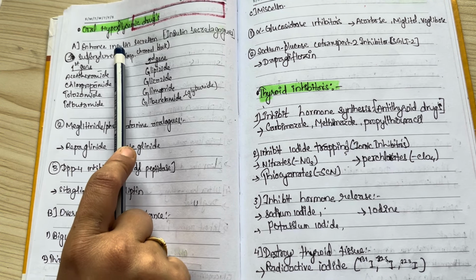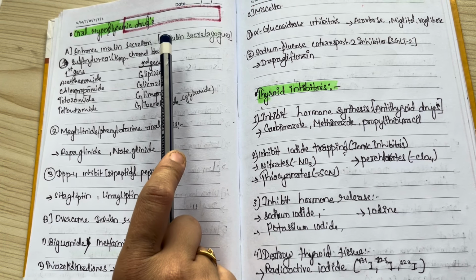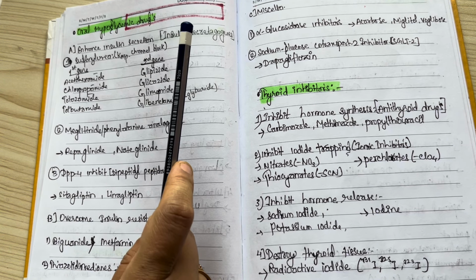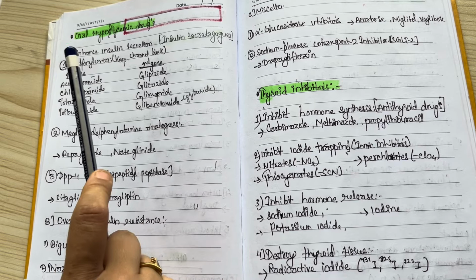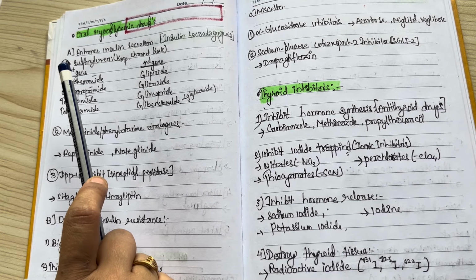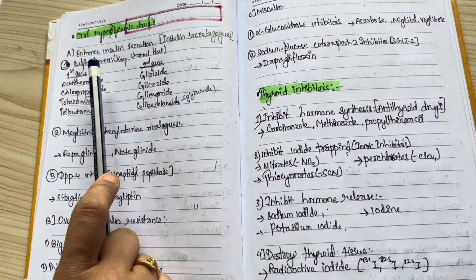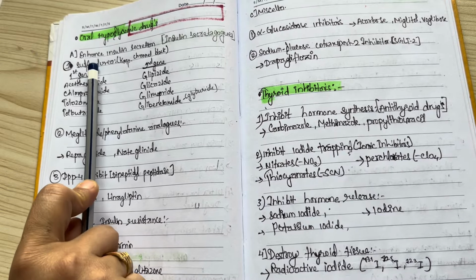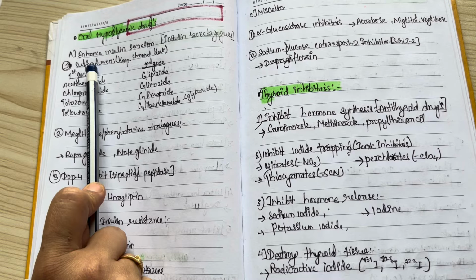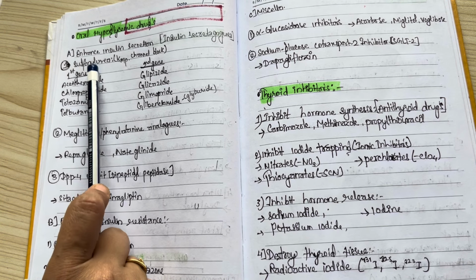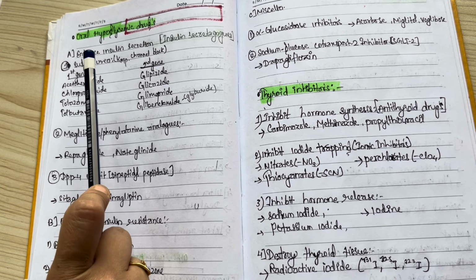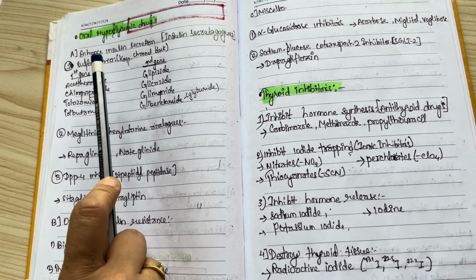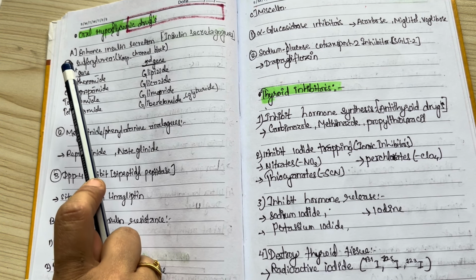The first is enhanced insulin secretion, also known as the insulin secretagogues. This is just a medical word for something that focuses on an organ to secrete or pump out a substance. So these drugs target the pancreas and force it to make more insulin. We divide them into two subclasses. The first one is sulfonylurea. This is the older, highly effective family.